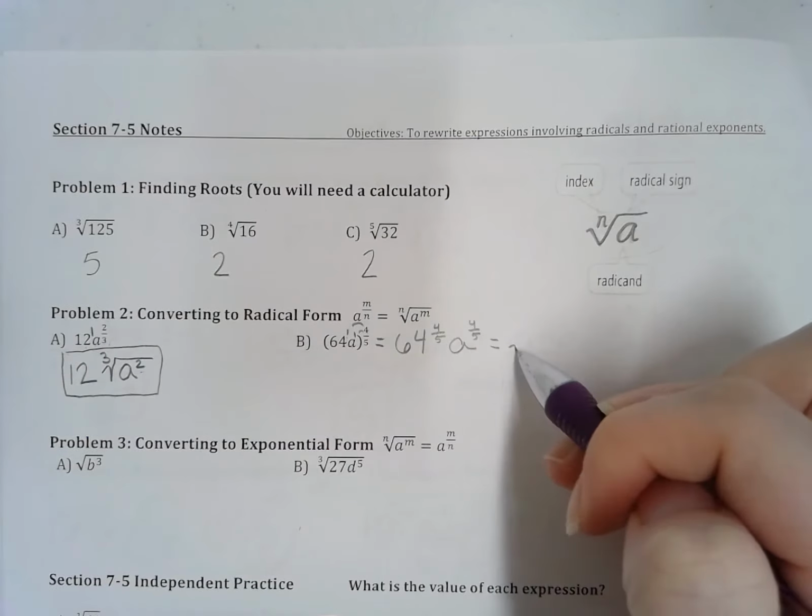radical symbols, my first base is 64. Now, again, the top number goes on the inside, the bottom number goes on the outside. So it's the fifth root of 64 to the fourth, times another radical symbol, because I have another part that has a fraction, a.